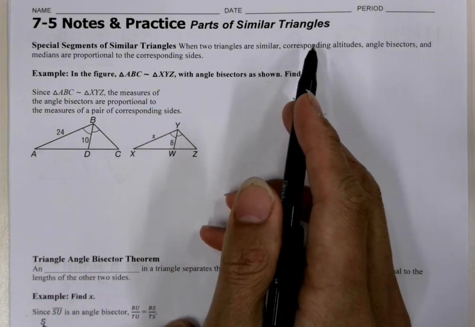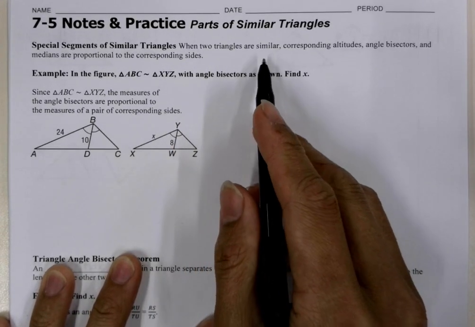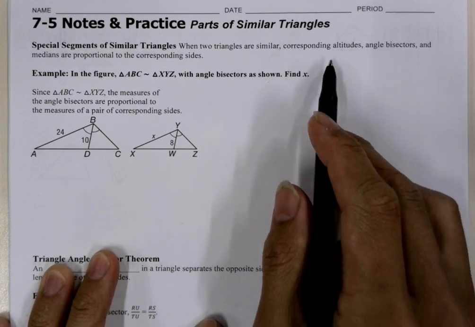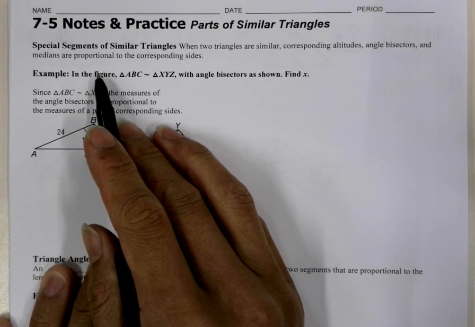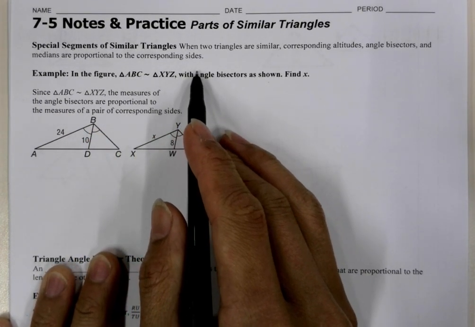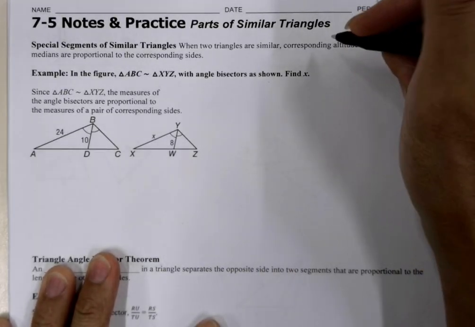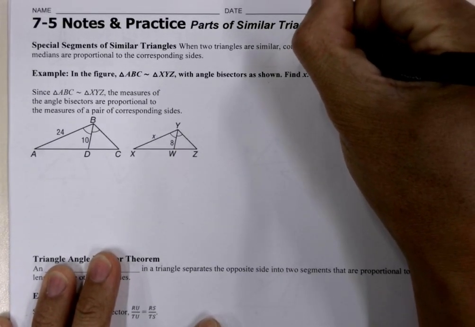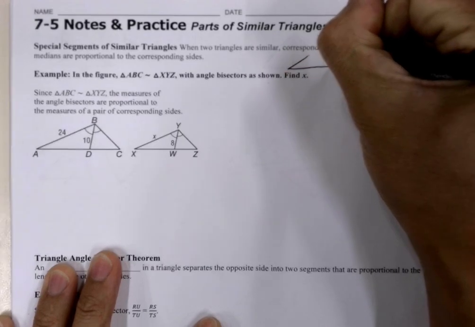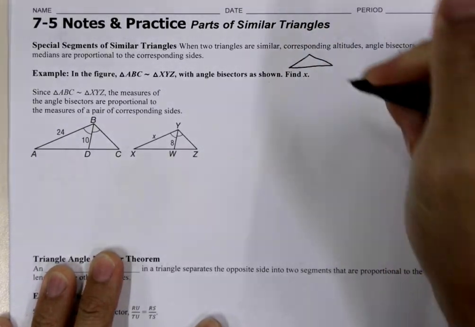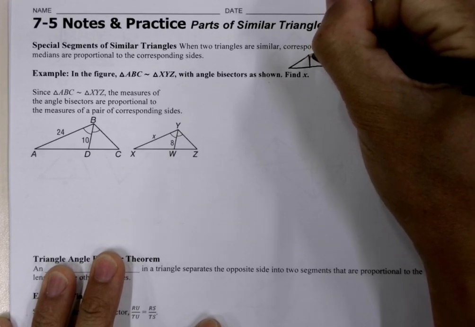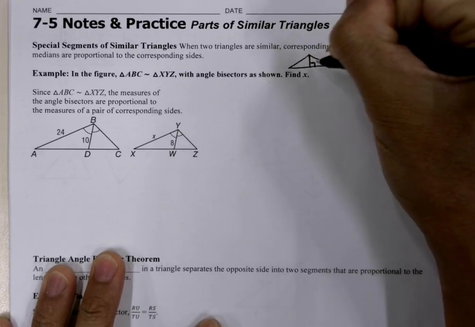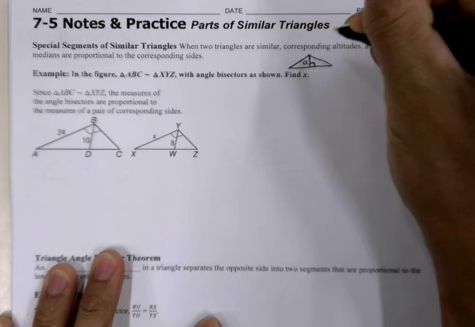7.5 parts of similar triangles. When two triangles are similar, corresponding altitudes, angle bisectors, and medians are proportional to the corresponding sides. So what are altitudes? Well, if you have a triangle that looks like this, the altitude would be from the vertex to the base, forming a 90-degree angle. So this here would be the altitude.